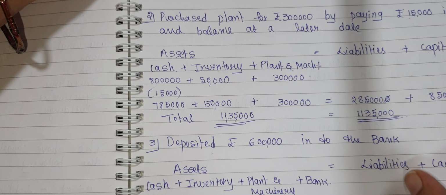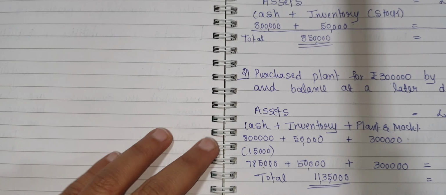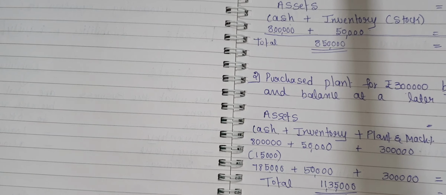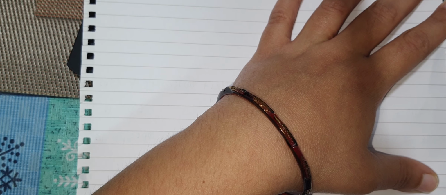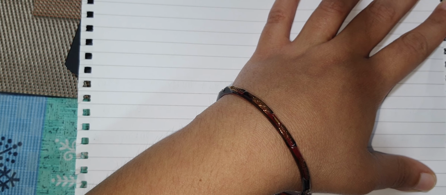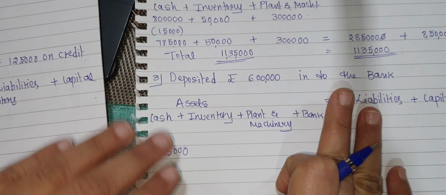See here. I think you are not able to see. 1 minute. Yes. Now you are able to see, right? See here.